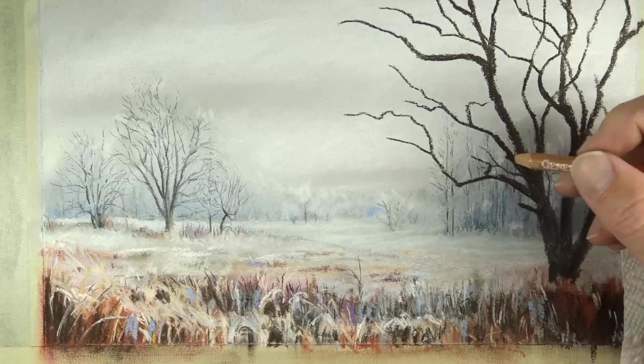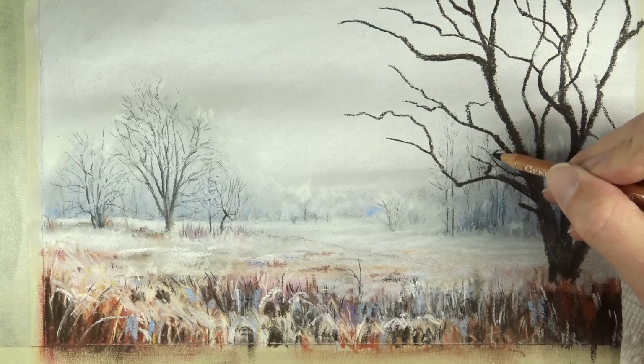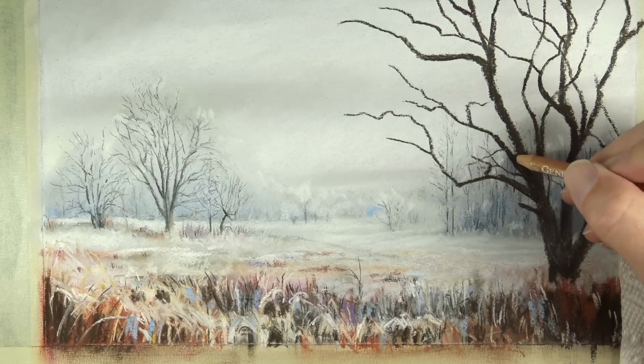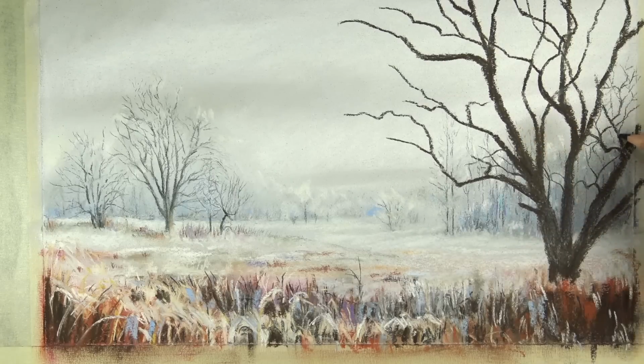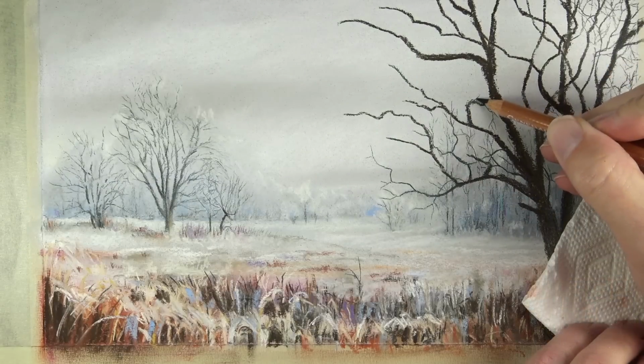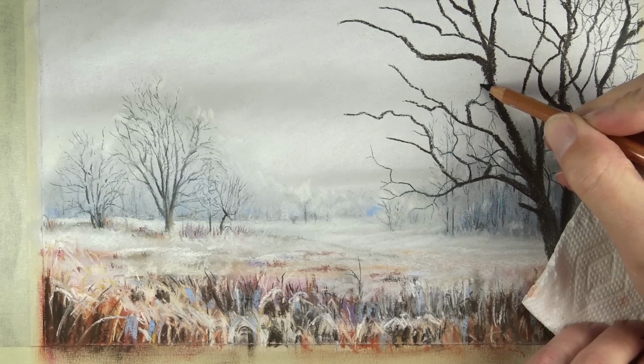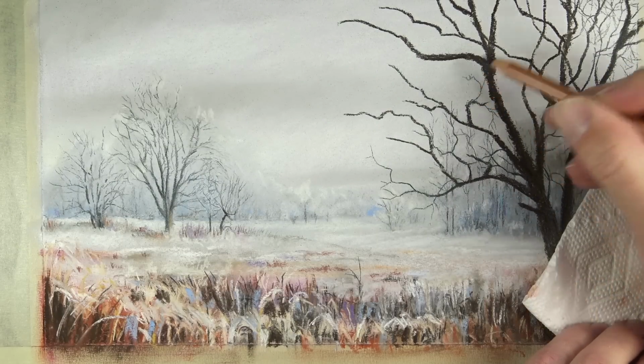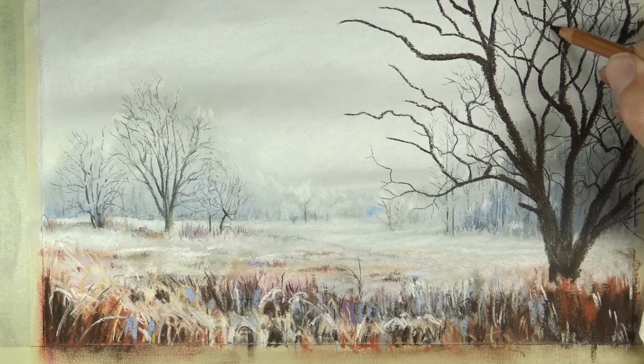Now that we've got some of the larger portions of the tree in place, we'll go back with the black pastel pencil, establishing some of the smaller branches. Here again, we'll pull these strokes outward from the larger portions of the tree, allowing these strokes to taper at the end. You'll want to make sure that your pastel pencil is nice and sharp for these applications.